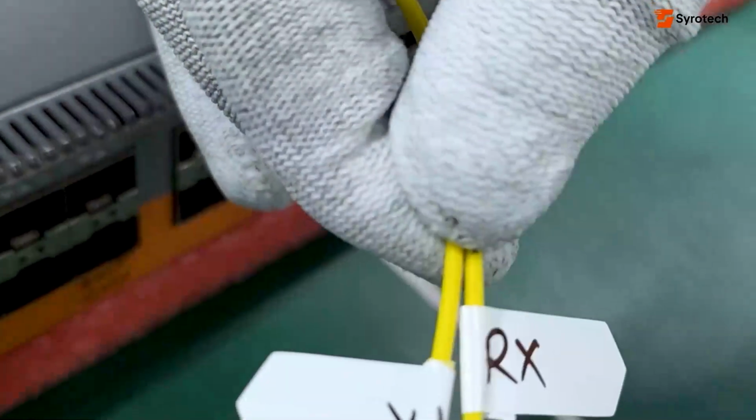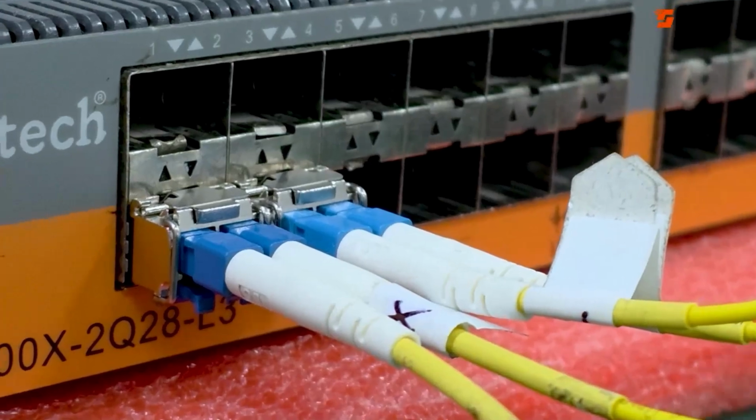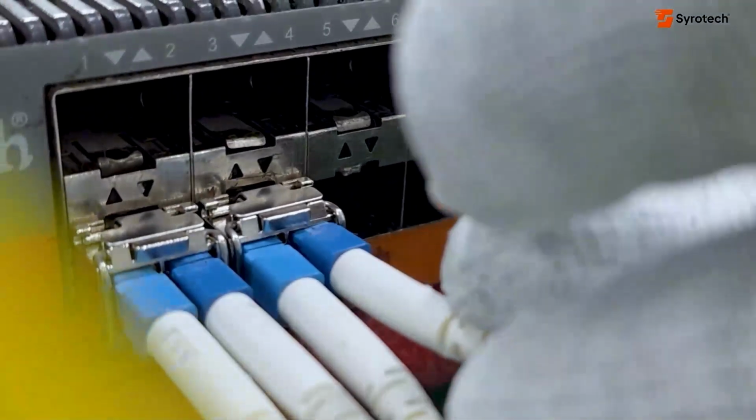Loose connections or damaged fiber can cause intermittent communication. Ensure all connections are secure. If the fiber is damaged, replace it immediately.